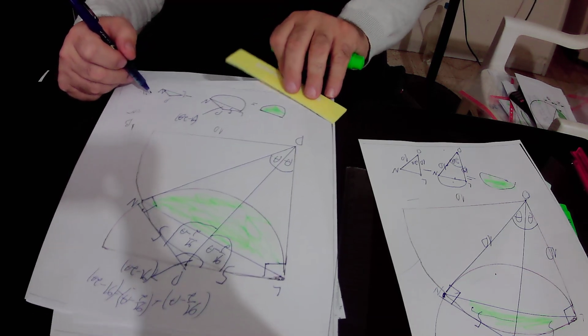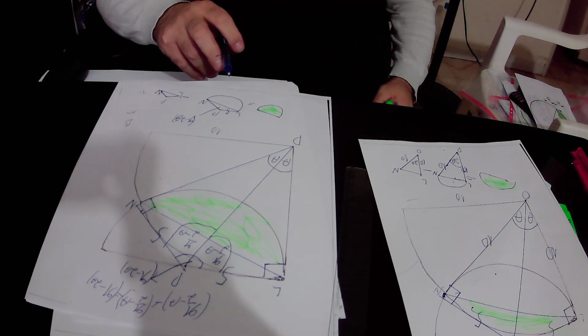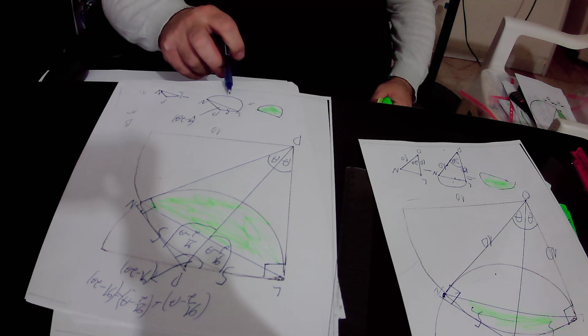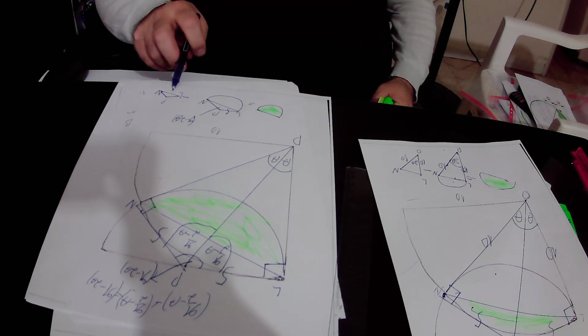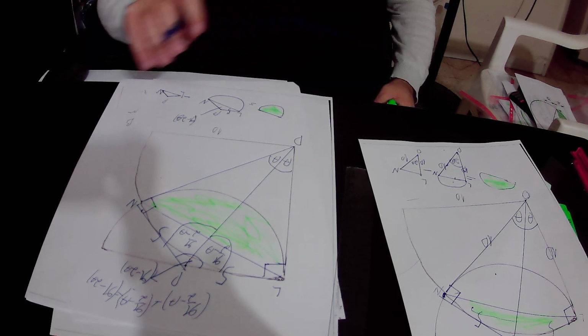Okay. Repeat again. When you subtract from the area of sector LPN the area of triangle LPN, you will get exactly the area of the green circular segment. Okay?